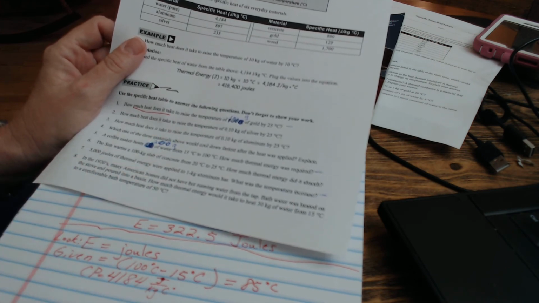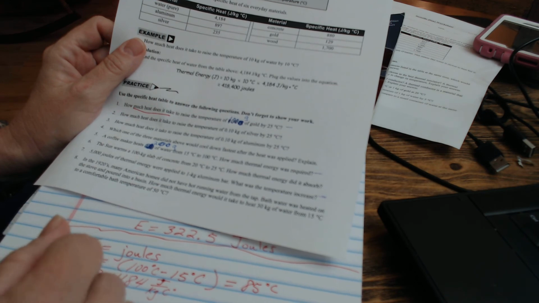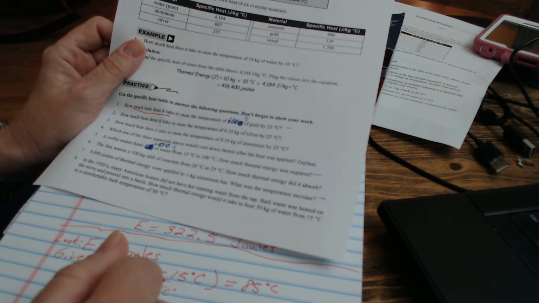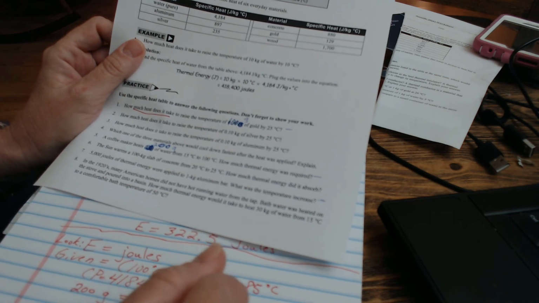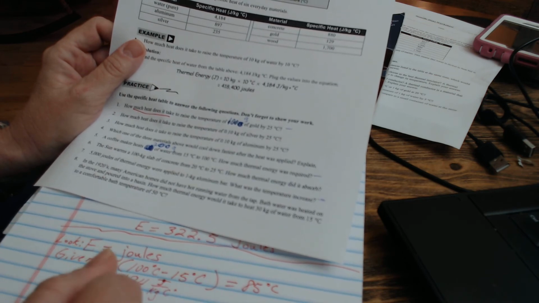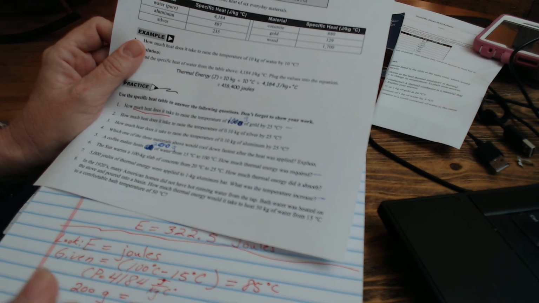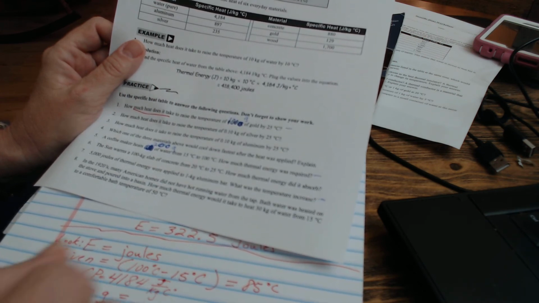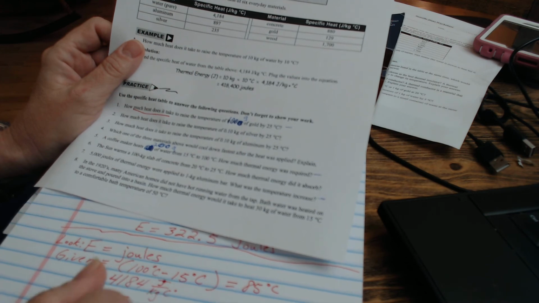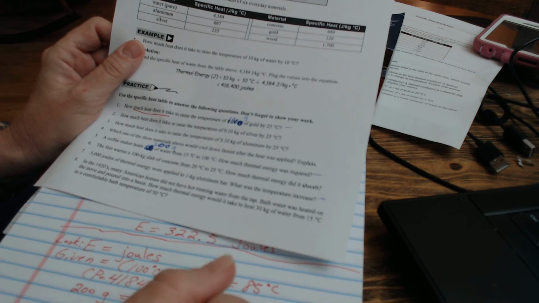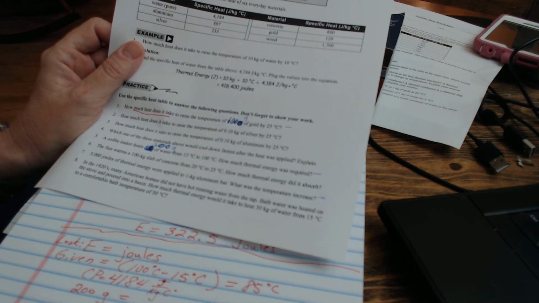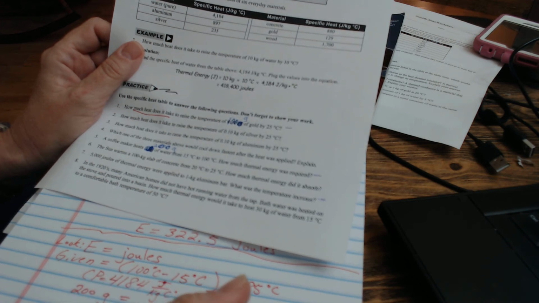Then we are given 200 grams. Well, 200 grams we have to change into kilograms. So we go 200 grams times, grams down here, 1 kilogram per 1,000 grams. You're going to go 200 times the 1, we're going to have it in kilograms, and then we have the 1,000 on the bottom.